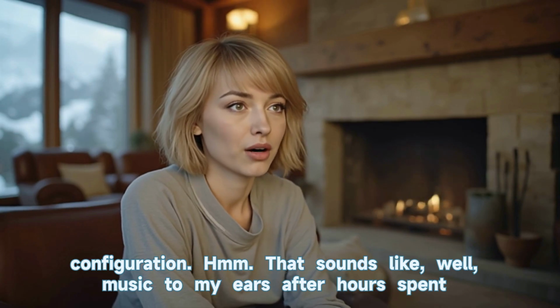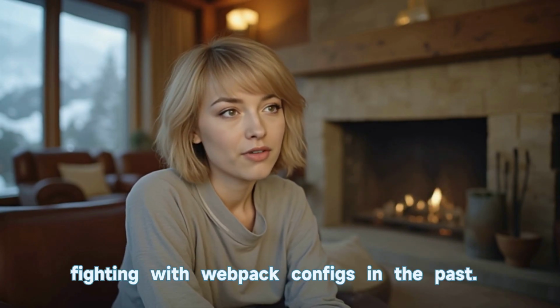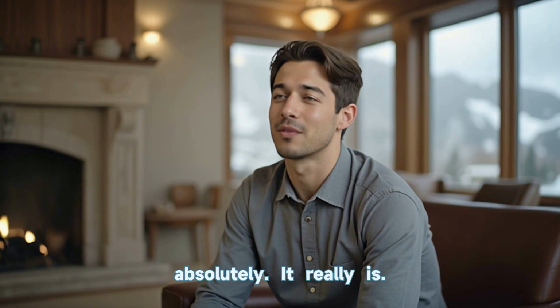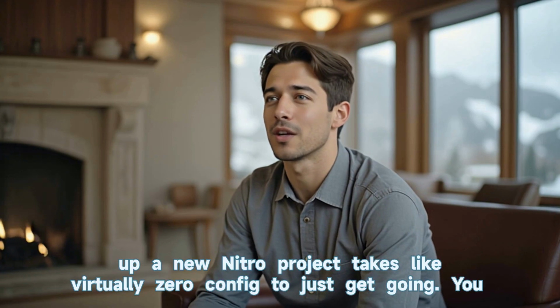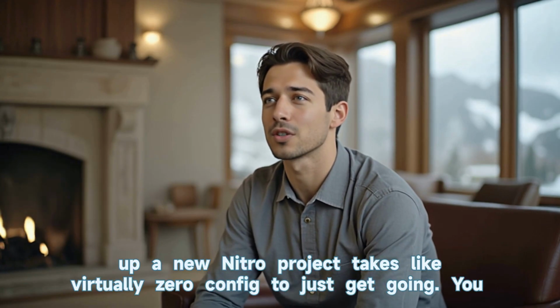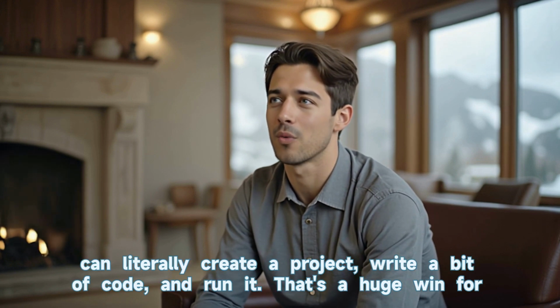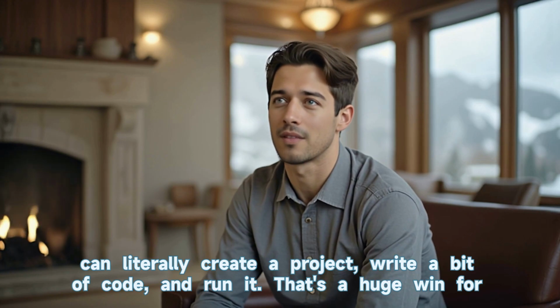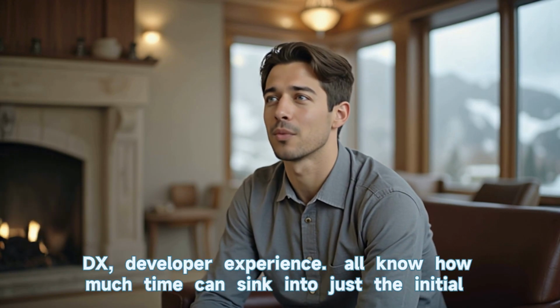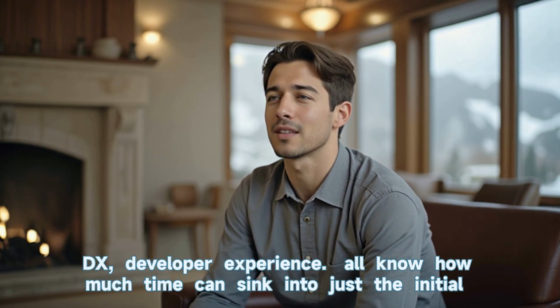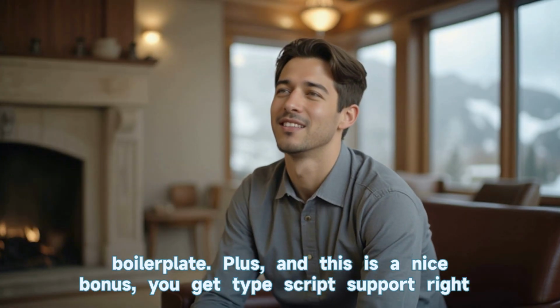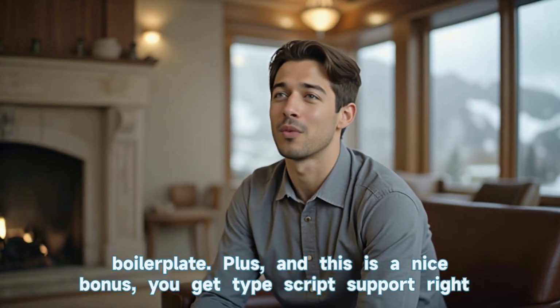That sounds like music to my ears after hours spent fighting with Webpack configs in the past. Oh, absolutely. It really is. Yeah. Setting up a new Nitro project takes virtually zero config to just get going. You can literally create a project, write a bit of code, and run it. That's a huge win for DX, developer experience. Yeah. Because we all know how much time can sink into just the initial setup, right? The boilerplate. Plus, and this is a nice bonus, you get TypeScript support right out of the box.